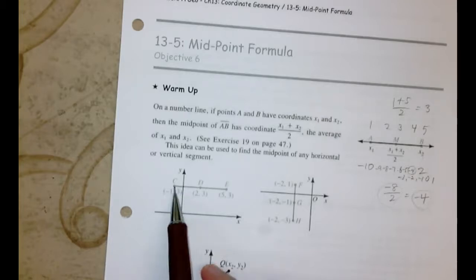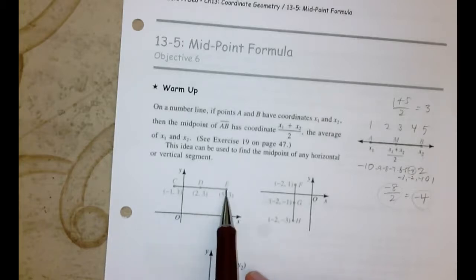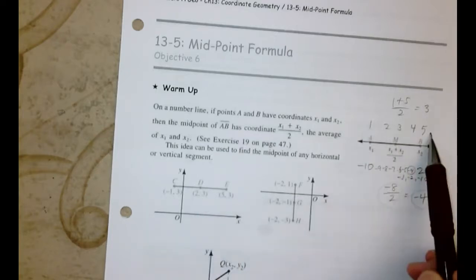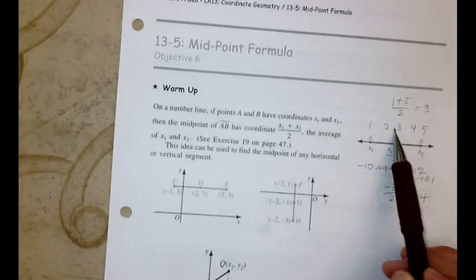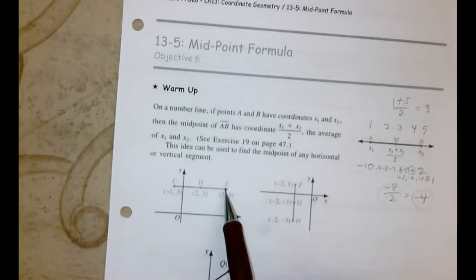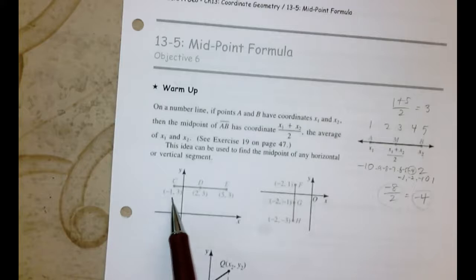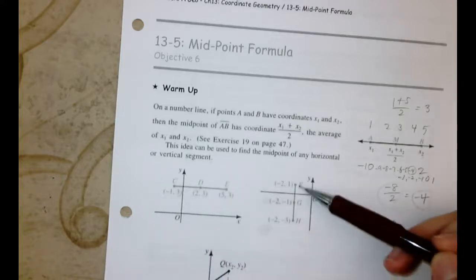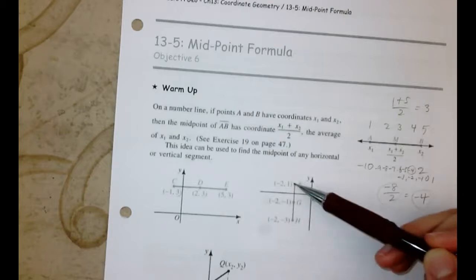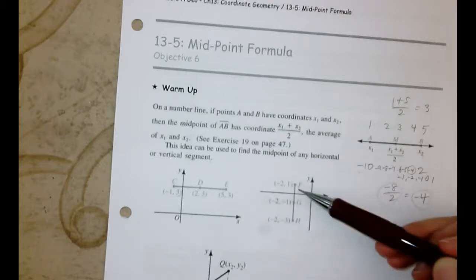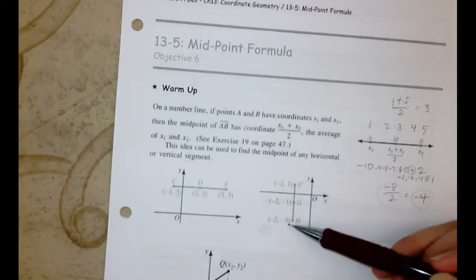If this were a number line, the only thing that matters is negative 1 to 5, and the midpoint is 2. This was 1 to 5, and the midpoint was 3. If it was negative 1 to 5, the midpoint is 2. And then the y coordinate is the same because this is a horizontal line. Here is the vertical line, right? So the x coordinate doesn't change at negative 2. The y coordinate changes from 1 to negative 3.